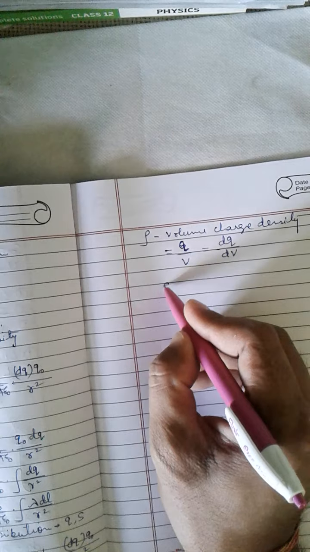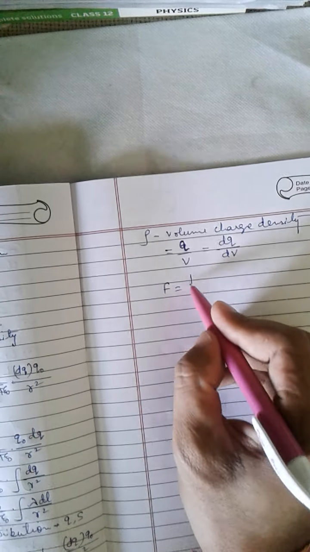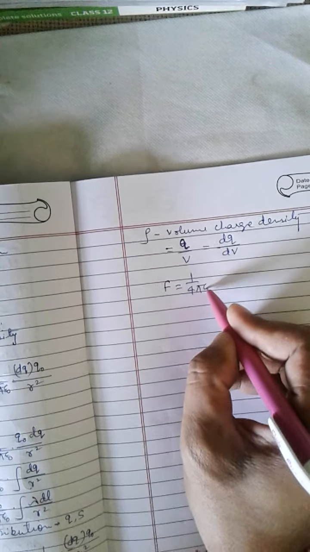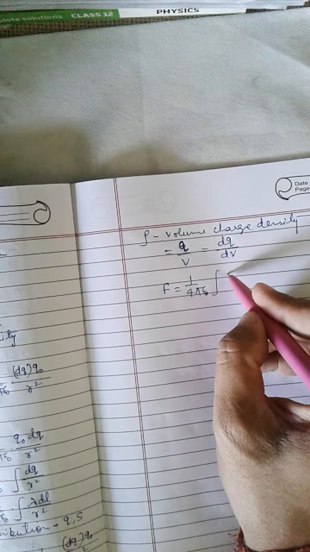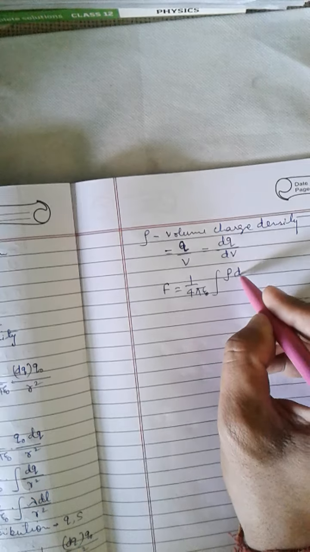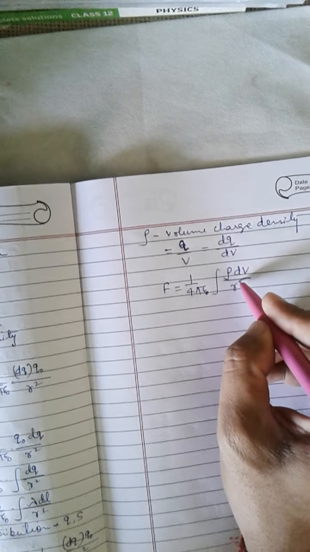You just derive. If you don't find it, then ask. 1 upon 4 pi epsilon naught, same as what was there; it was sigma, now it will be rho dv upon r square.